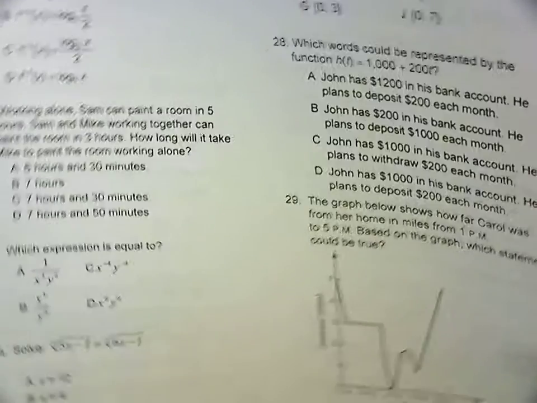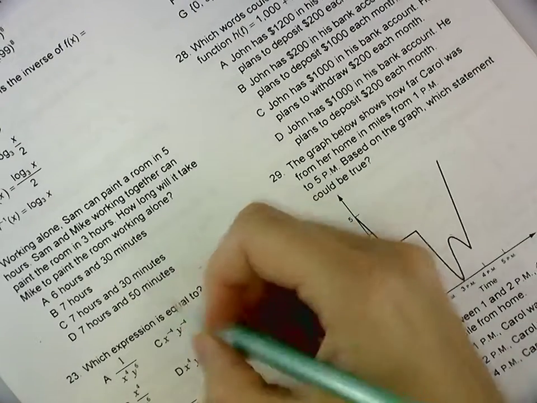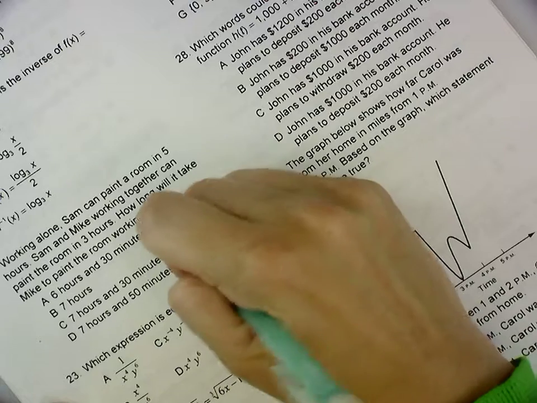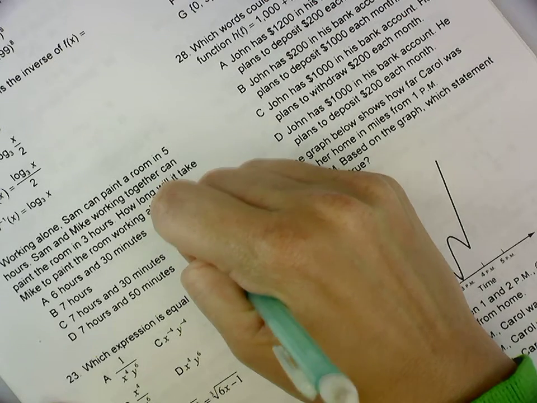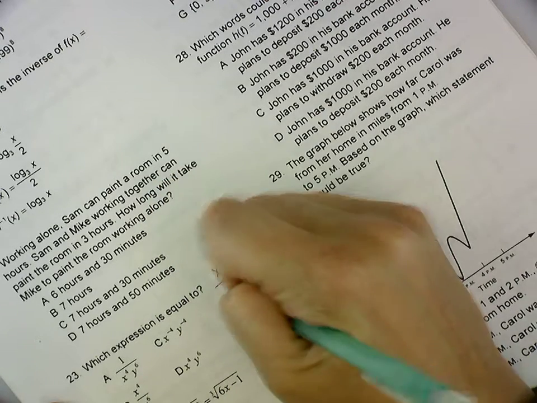All right, we're gonna go over 23. Is there ever part on this test where I can't use a calculator? No. I don't like that one.